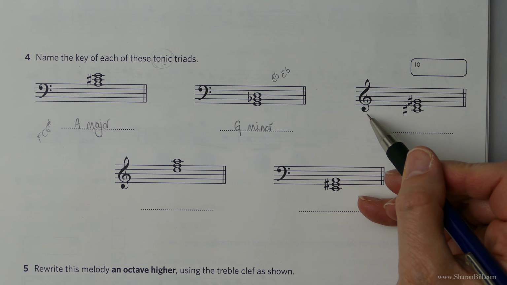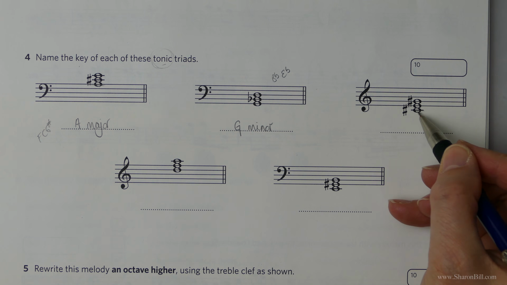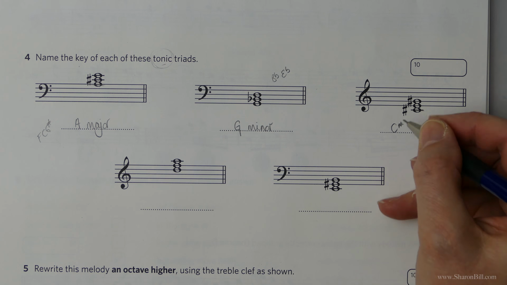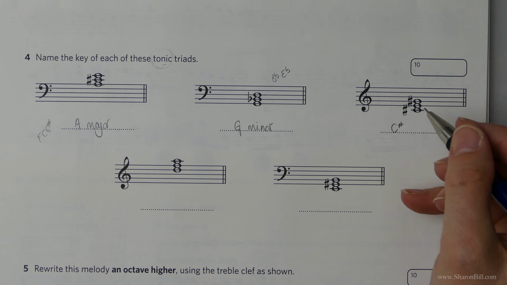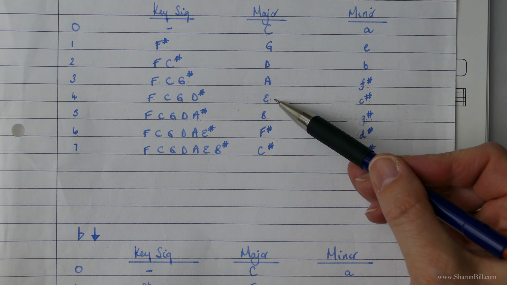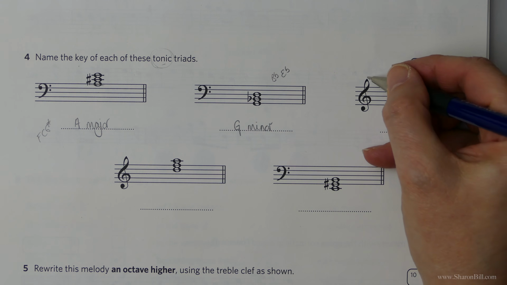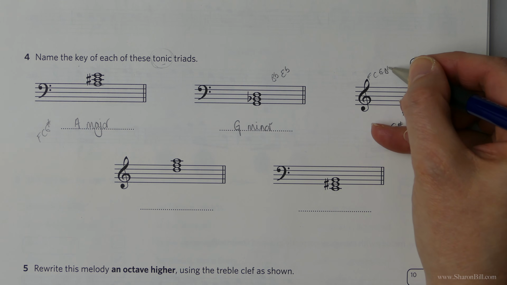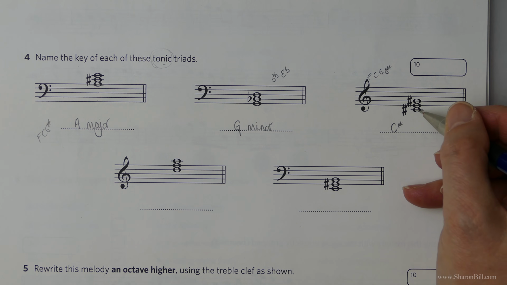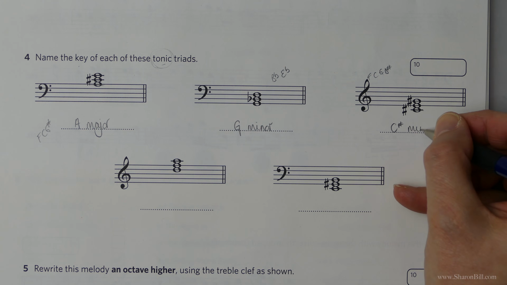Now we're moving to the treble clef. So we have a middle C here, of course it's C sharp. So we're in C sharp something or other. Now C sharp minor is related to E major, and it has 4 sharps, F, C, G, D sharps. And that would then explain the C sharp and the G sharp. So it's C sharp minor.